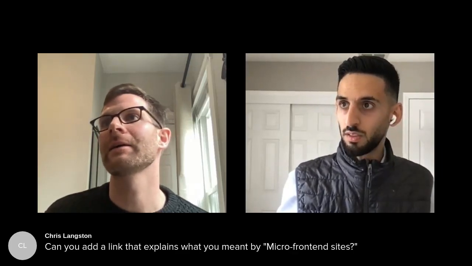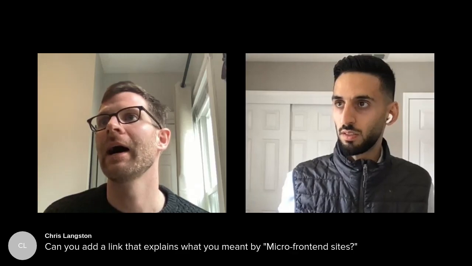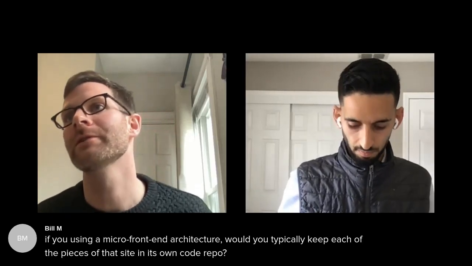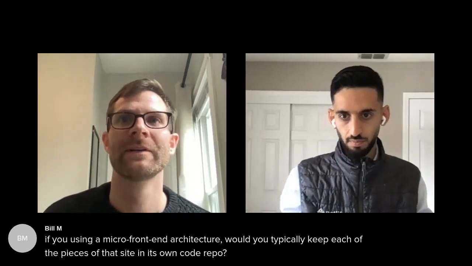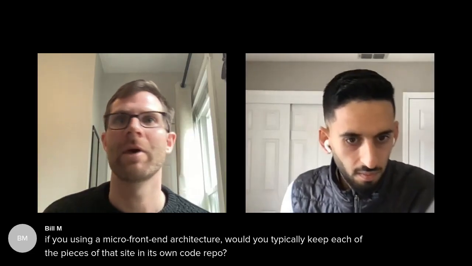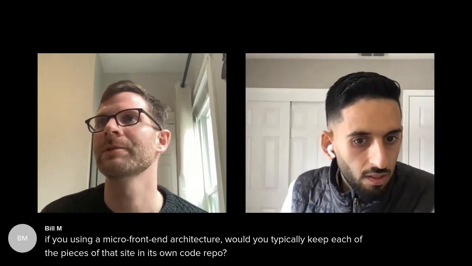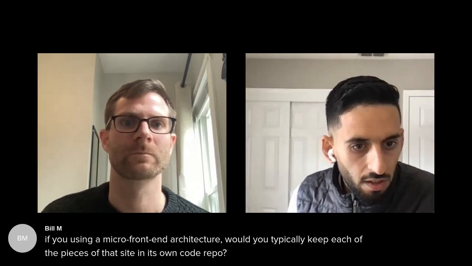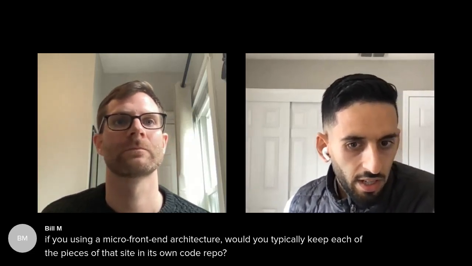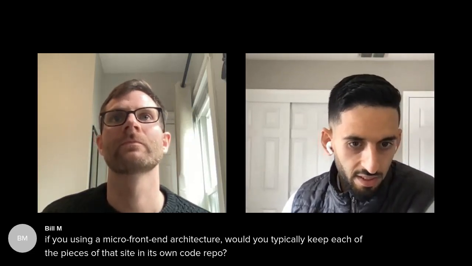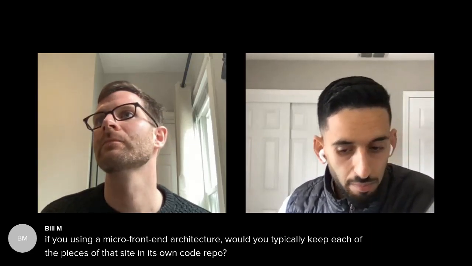Bill, if you're using a micro front end architecture, would you typically keep each of the pieces of the site in its own code repo? I think this might be around monorepos versus perhaps not monorepos. Yeah, Bill, great question.